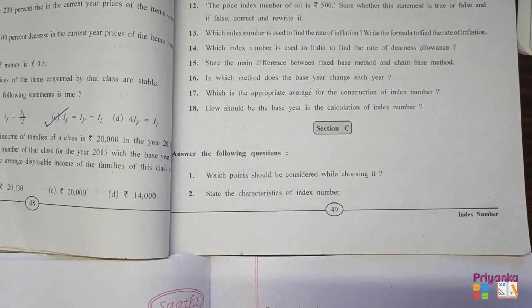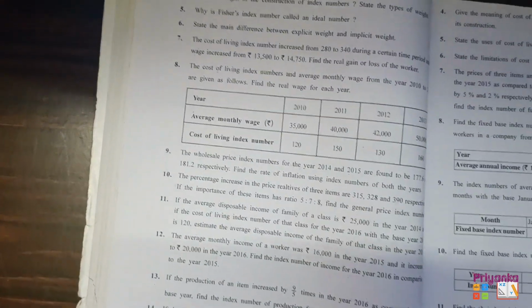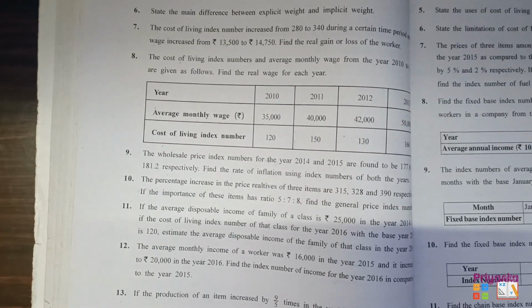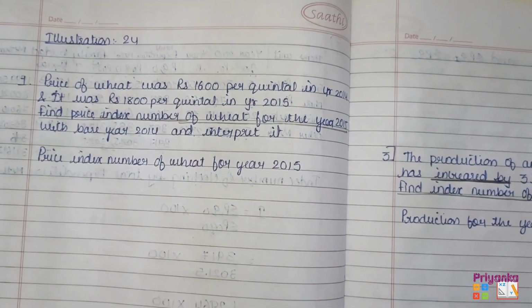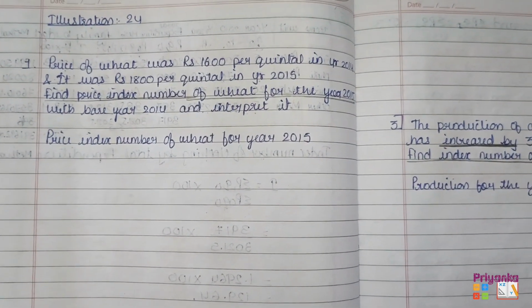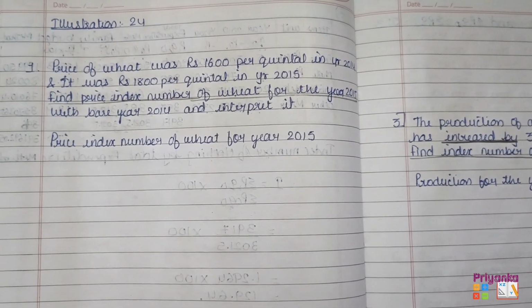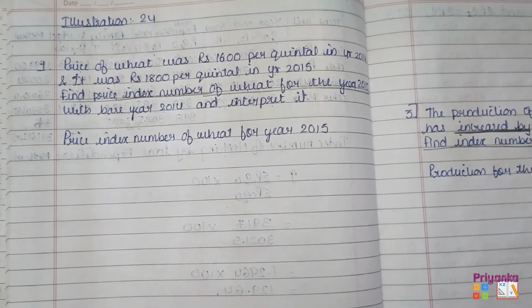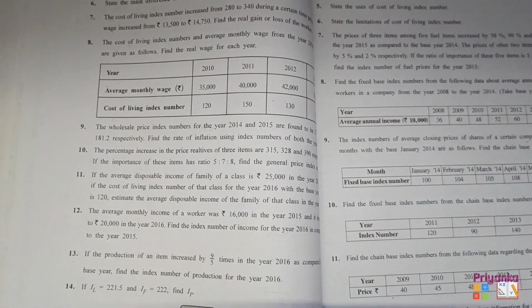From chapter 1, index numbers, here we'll start the solution of Section C, which is the calculation part starting from question number 7. The remaining are theories. Before we start the solution of question number 7, we are going to solve Illustration 24, where we will find a total of 8 questions. Any one of those questions is sure to come in your board exam. So let's start the solution from Illustration 24 and later we'll cover Section C from question number 7.